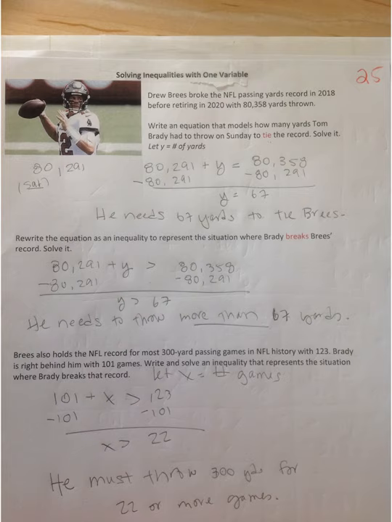These are the notes that we took today on solving inequalities with one variable. Drew Brees broke the NFL passing yards record in 2018 before retiring 2 years later with 80,358 yards thrown.